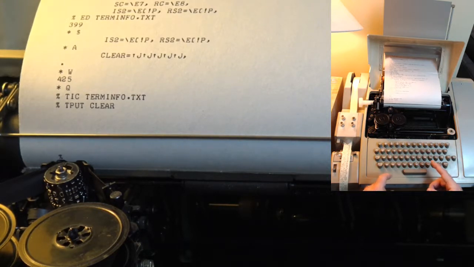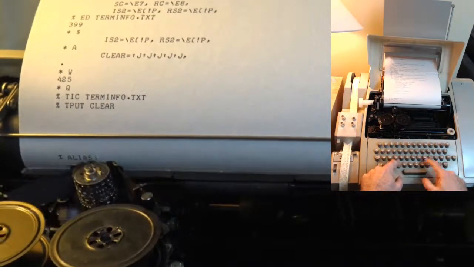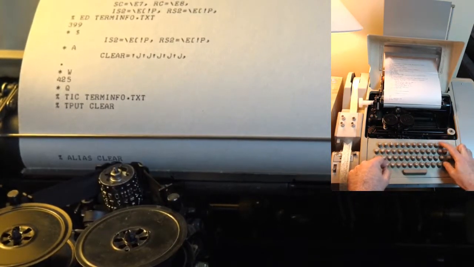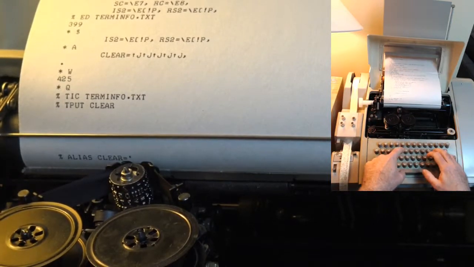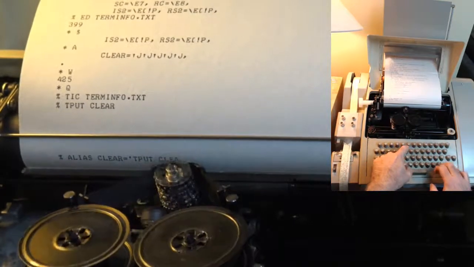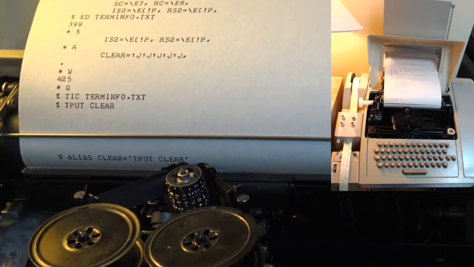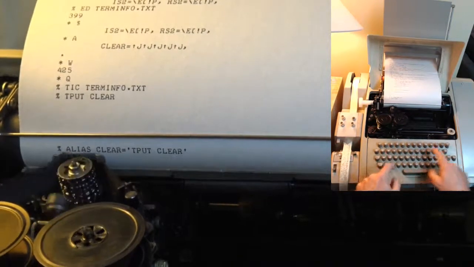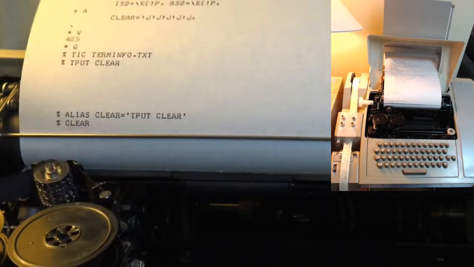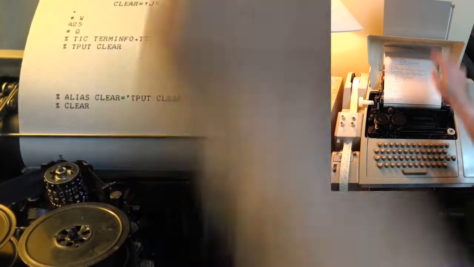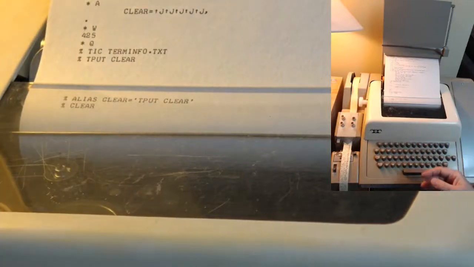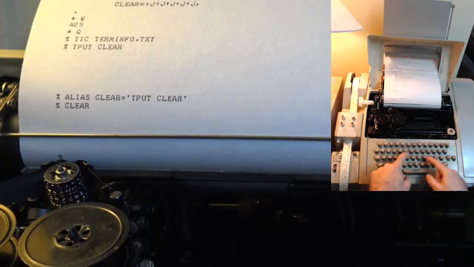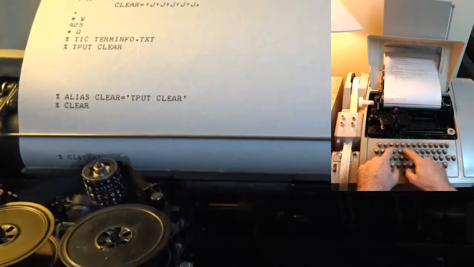If I now say alias clear equals tput clear, so I'm going to completely ignore the fact that the clear built-in doesn't work. Just clear my screen. I think I need a few more lines than that, but 5 is enough to prove it. Okay. I think I can check it in.